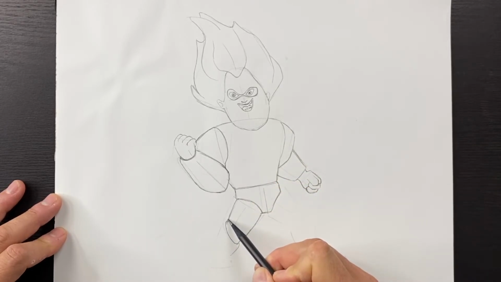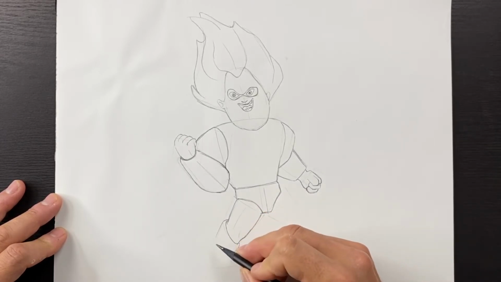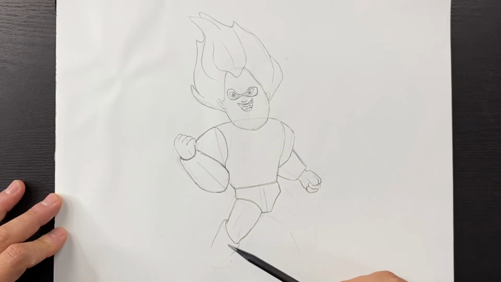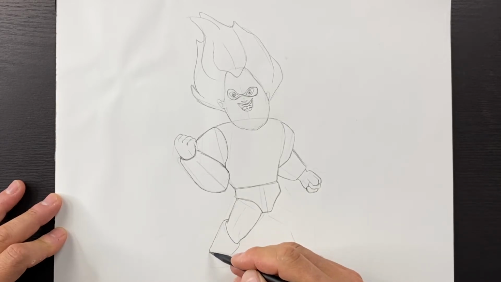And on this side, I'm going to leave a little bit of thickness there. And we're going to bring this down somewhere about there. Now, if you drew an angle at a slight angle like that, his ankle will be kind of like right about here, and then it'll come down and flare out a bit.